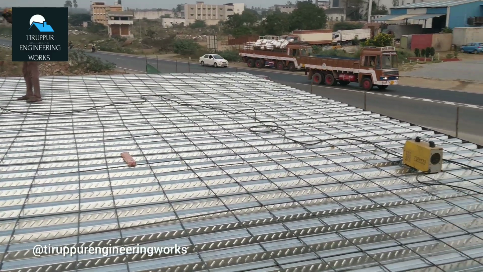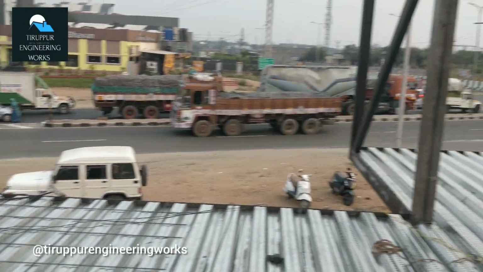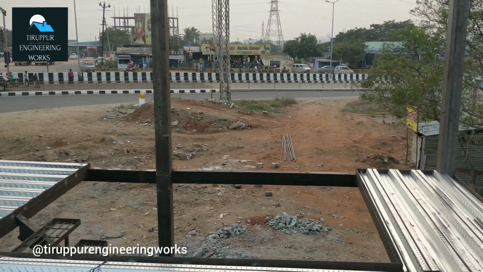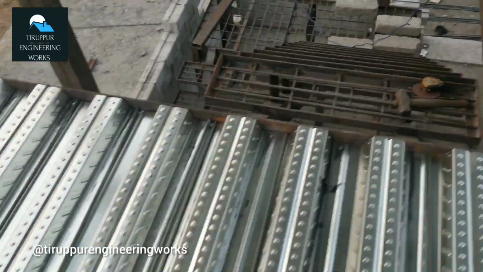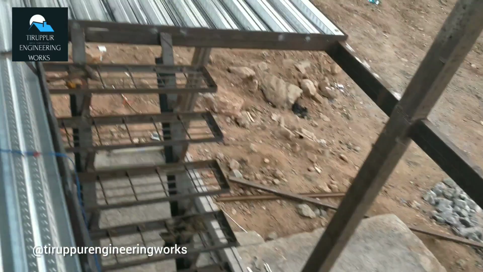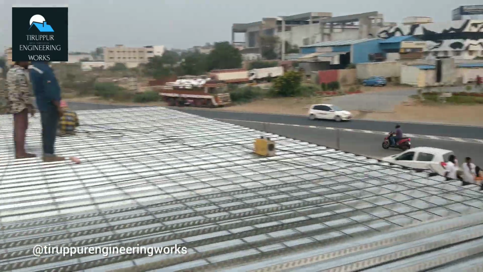So this is a decking sheet. After the decking sheet we have to place a TMT rod crossover, cross. So 6 by 6 we have to place the cross. After the 6 by 6 cross, we have to put concrete for 3 to 4 inches, depending upon the customer and the building.